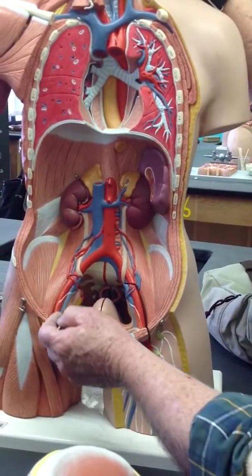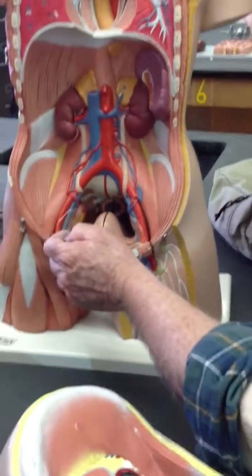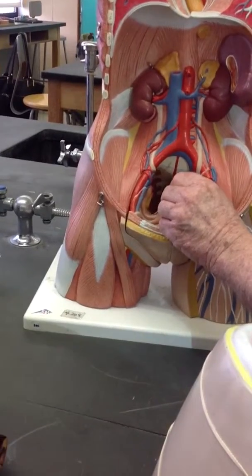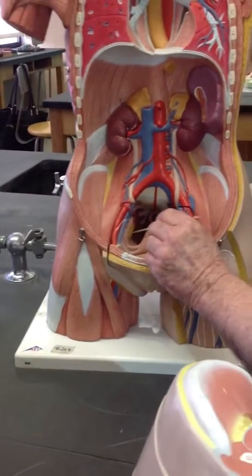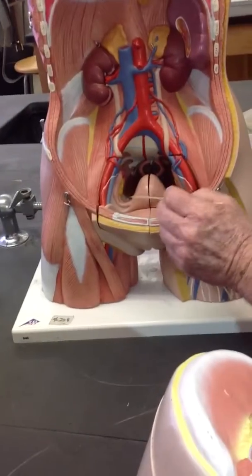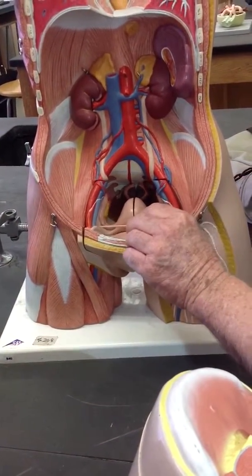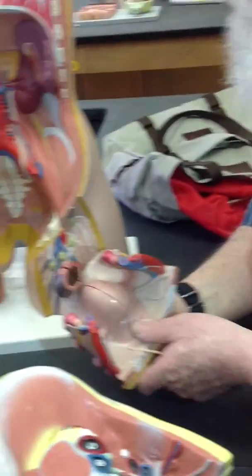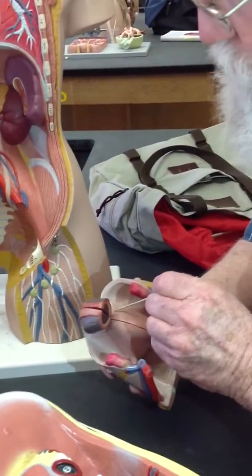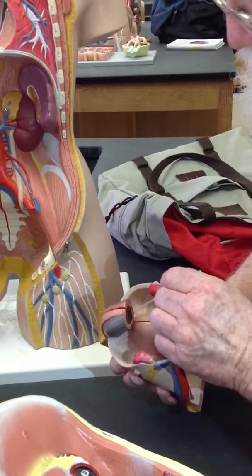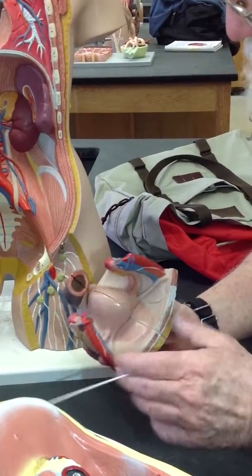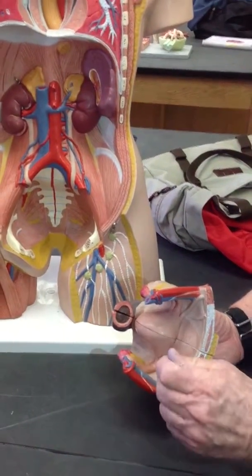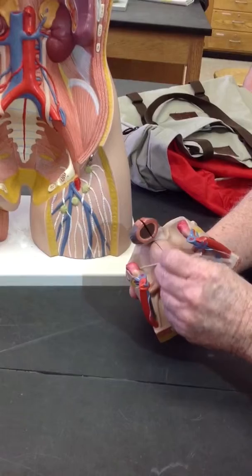So here's the fallopian tube. Okay? So this would be the ovarian ligament that attaches the ovary to the uterus. This would be the uterine ligament. In the posterior, there is a sacrouterine ligament on either side. Sacrouterine ligament, and then all of this is the broad ligament.